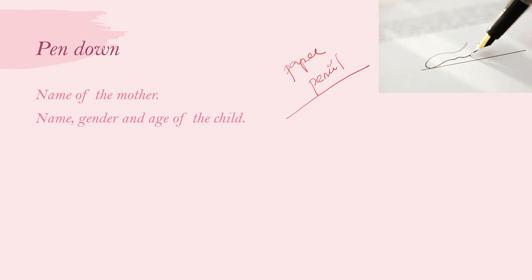The candidate will be given a paper and a pencil. Sorry, not the pen, a pencil will be provided. When the candidate is waiting outside the room, write the name of the mother, the name, gender, and age of the child, a short background of the information provided in the sheet, and the task which the candidate is supposed to perform. If you write this in detail, there will not be any confusion, especially when you're under stress.